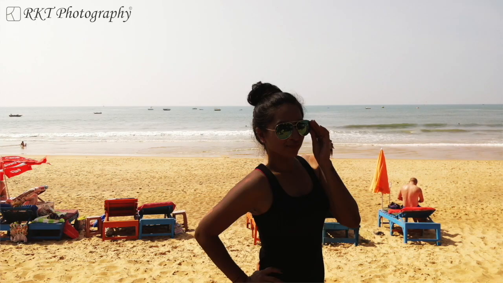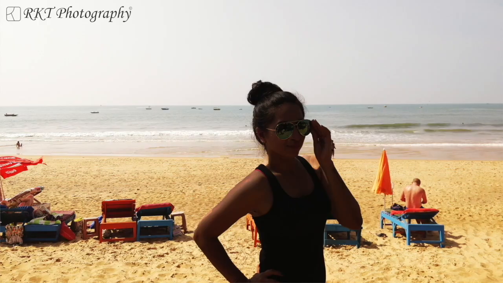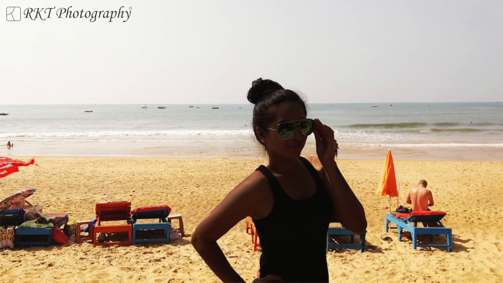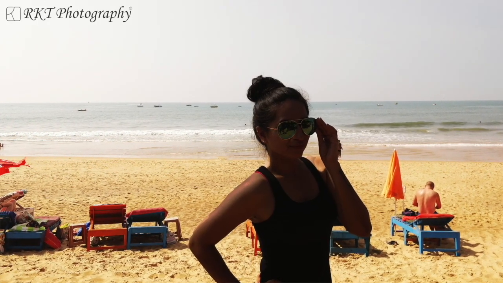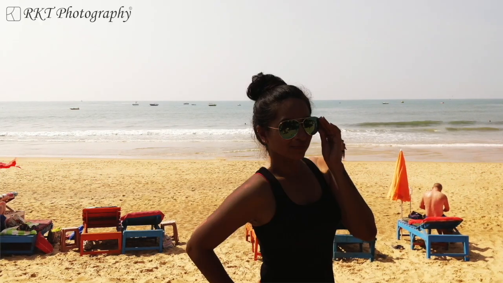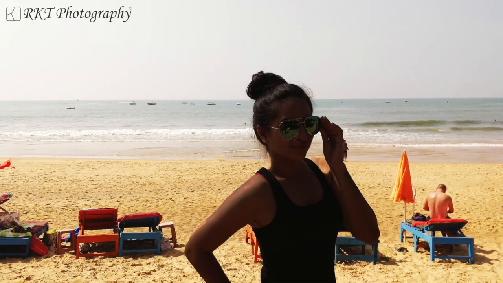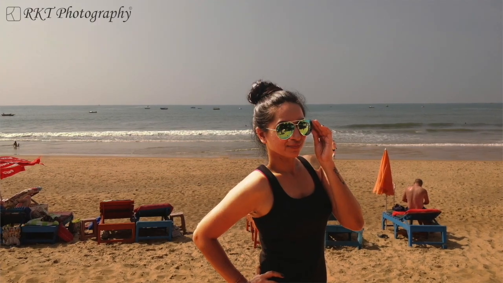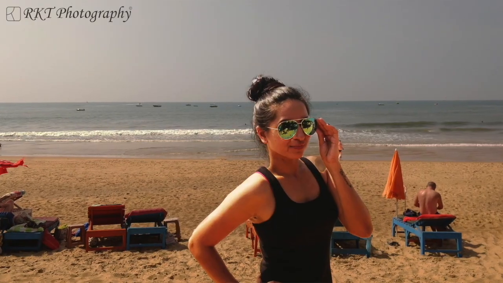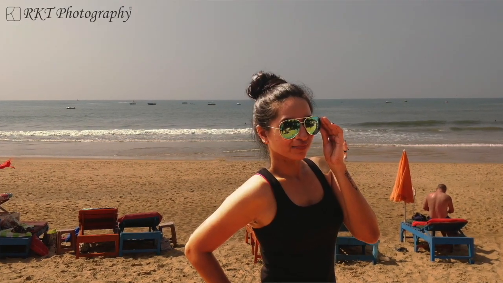So you can see in the example in the first image that the background is very much exposed and the subject is not captured properly. In the second image again, the subject is very exposed and the background has not been exposed properly.